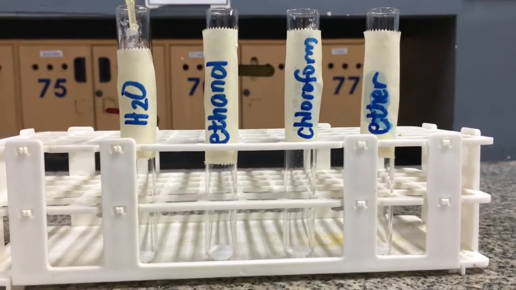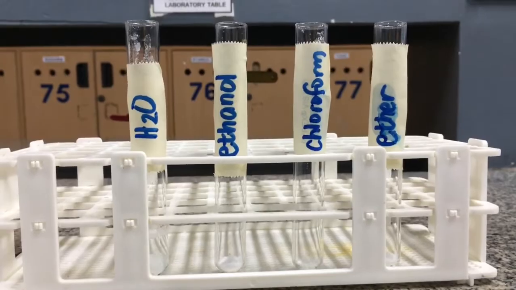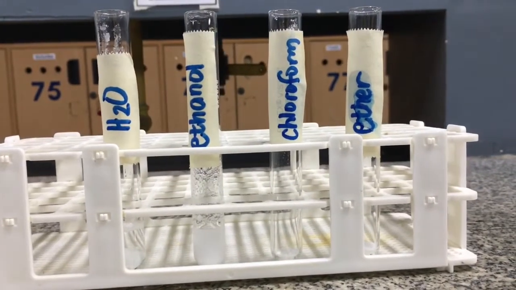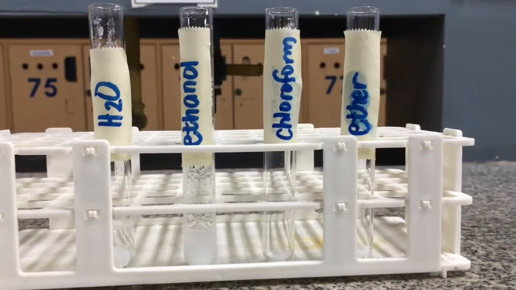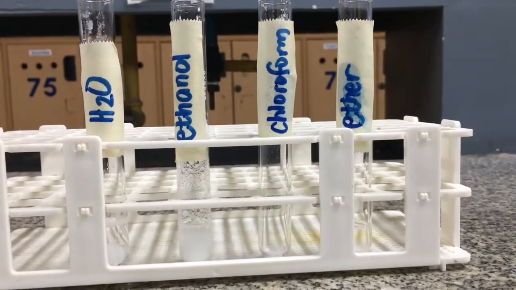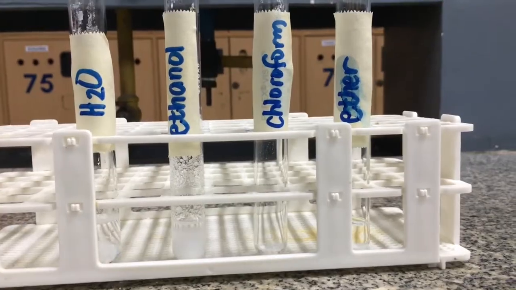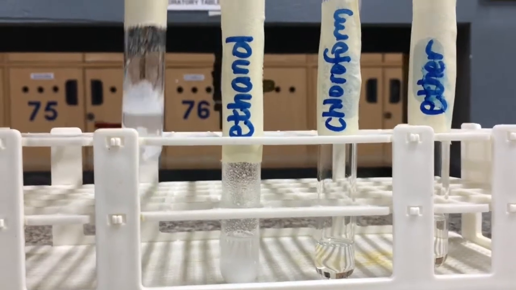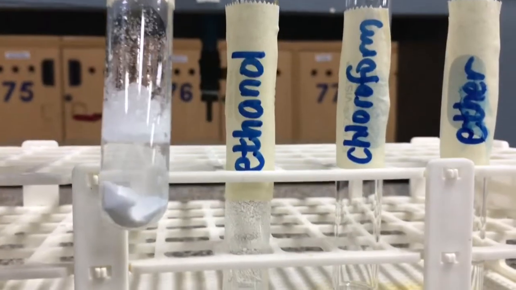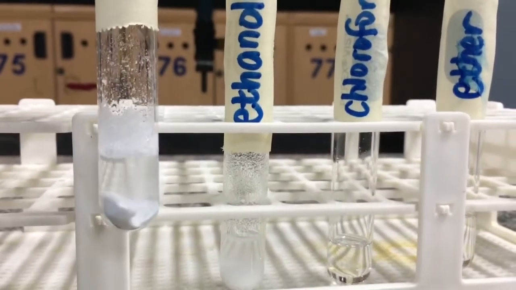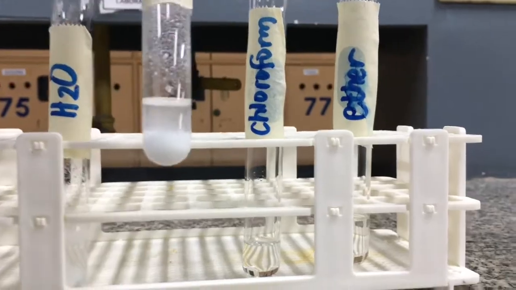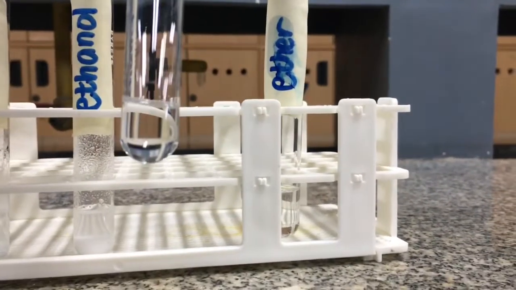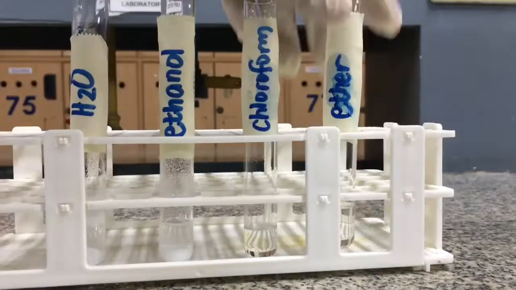Then, solvents corresponding to the label were added to the test tubes. This time, we will be looking for remaining solids instead of a layer. If there are remaining solids, then it means that cholesterol is insoluble in that solvent. The result is very similar to that of oil. Cholesterol was insoluble in water, and it was also insoluble in ethanol. It was, however, soluble in chloroform and in ether.